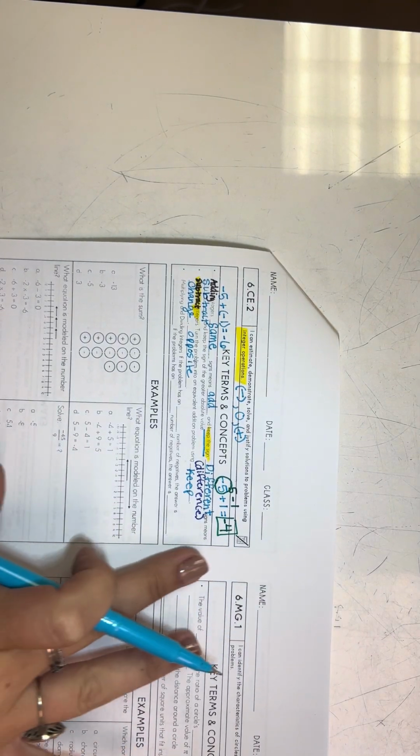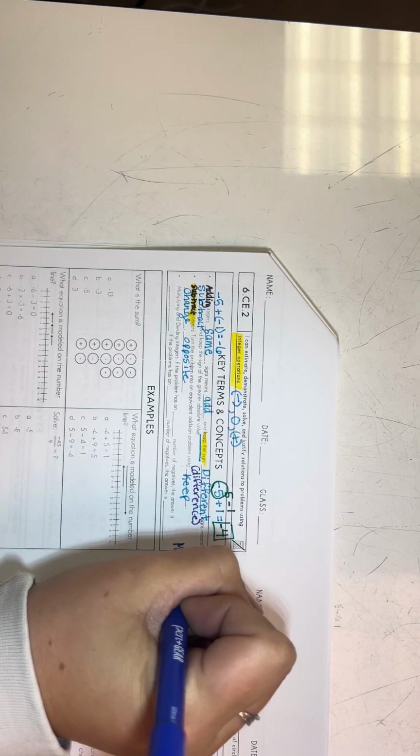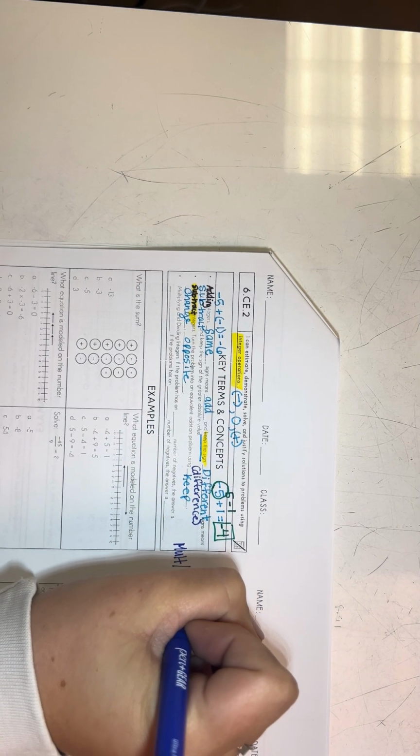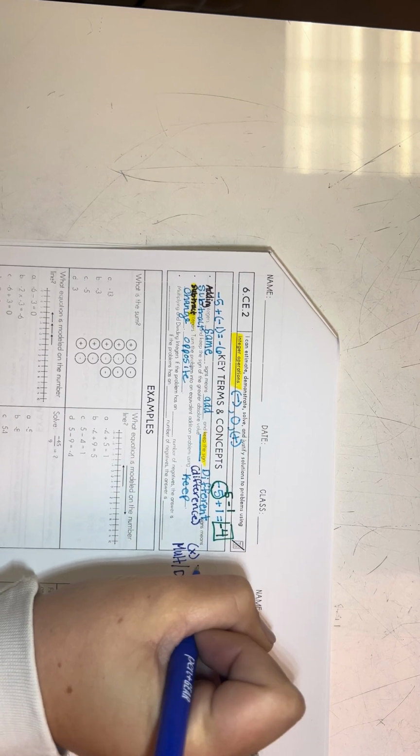So over here in the white space between the pages, try to write right there. For a multiplication problem or a division problem, multiply or divide.